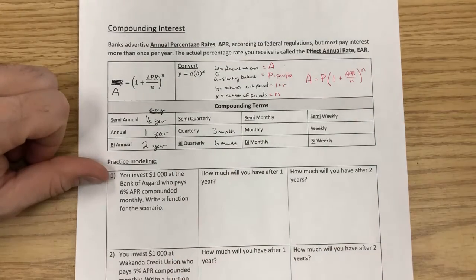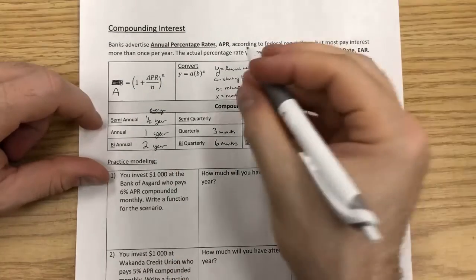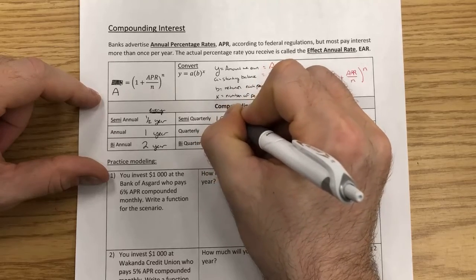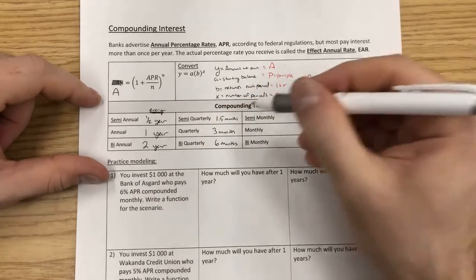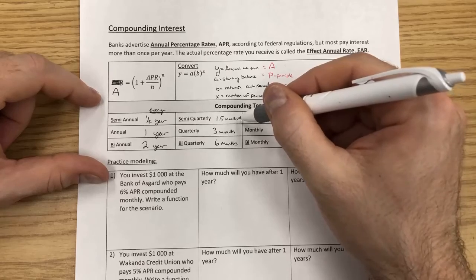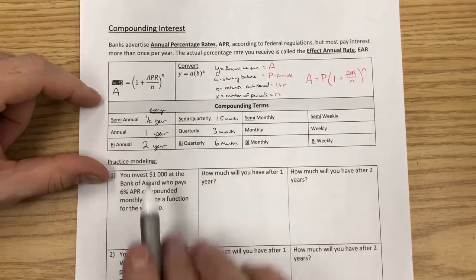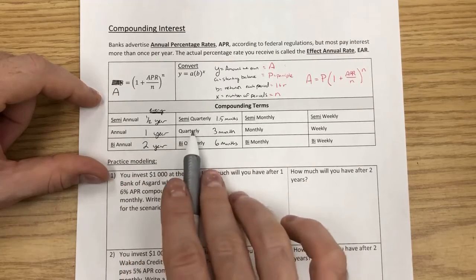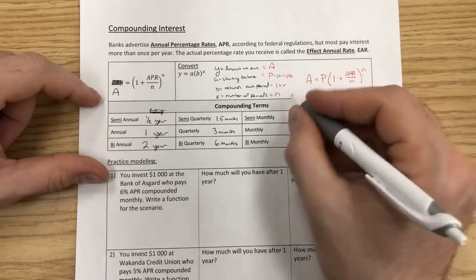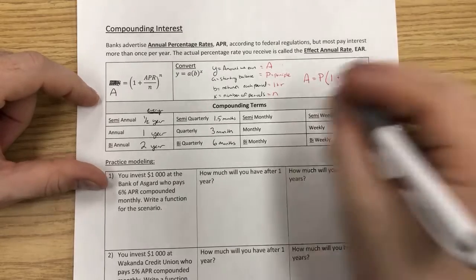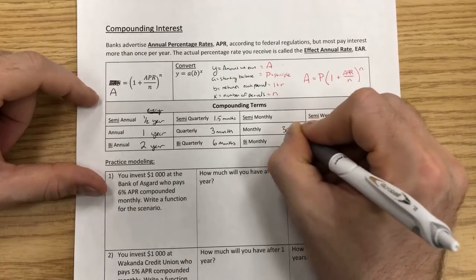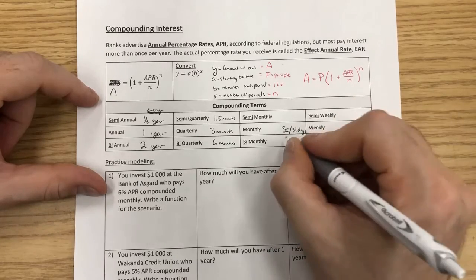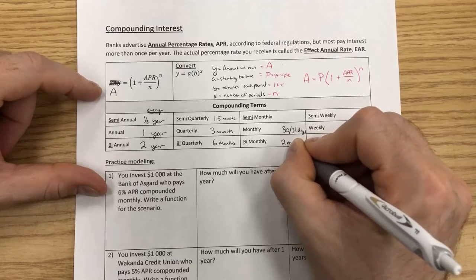Semi-quarterly would mean you get paid every 1.5 months, which for most cases I would assume be every 45 days. Again, this is not really something you see, but just kind of see how it works through. Annual is 1 year, quarterly is 3 months, monthly is exactly that. You have 30/31 days. Bi-monthly, you get every 2 days or 2 months.